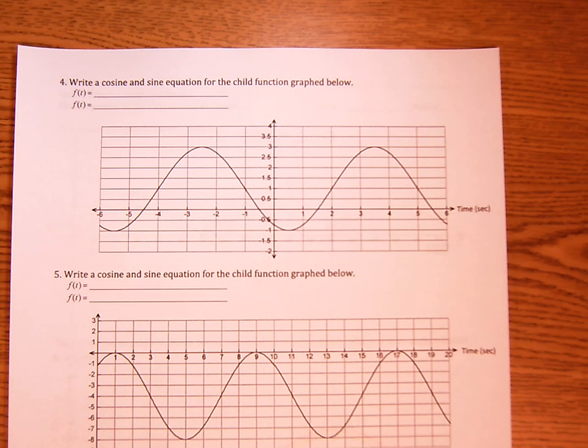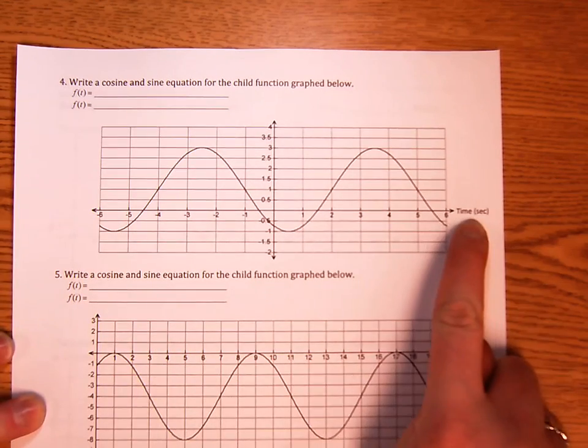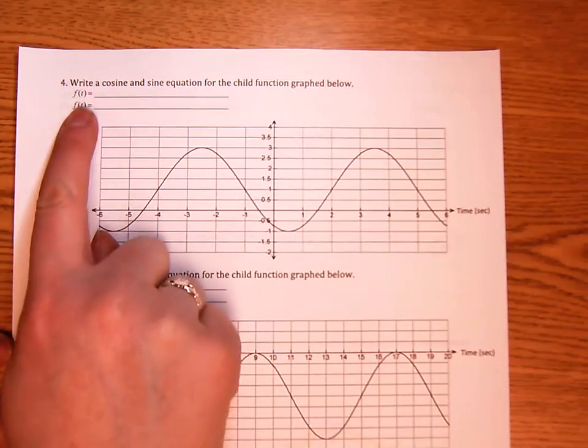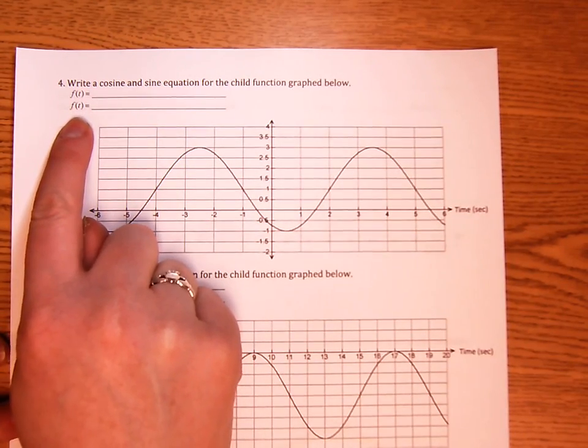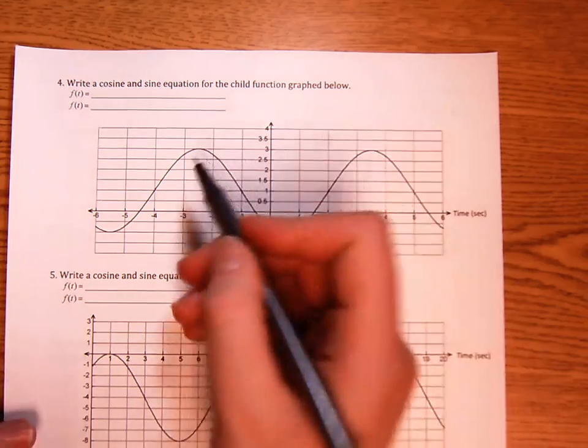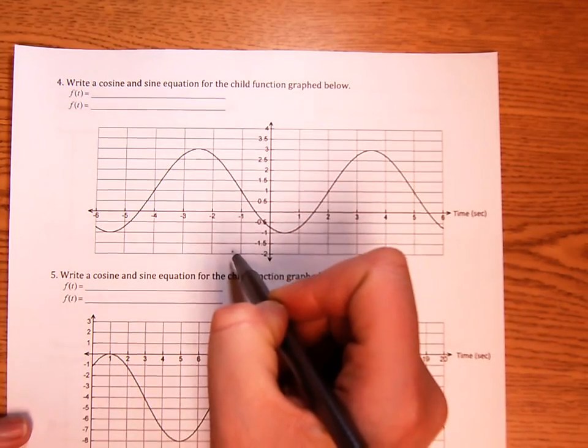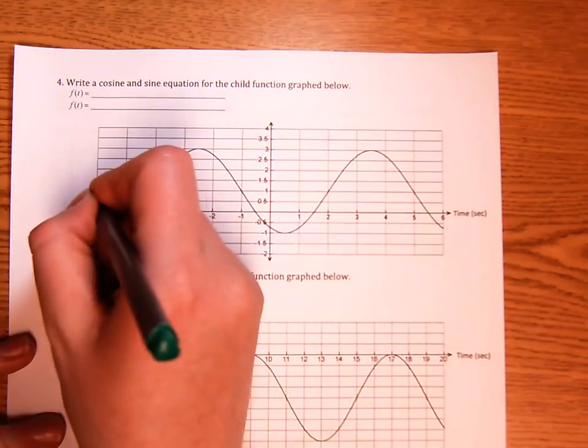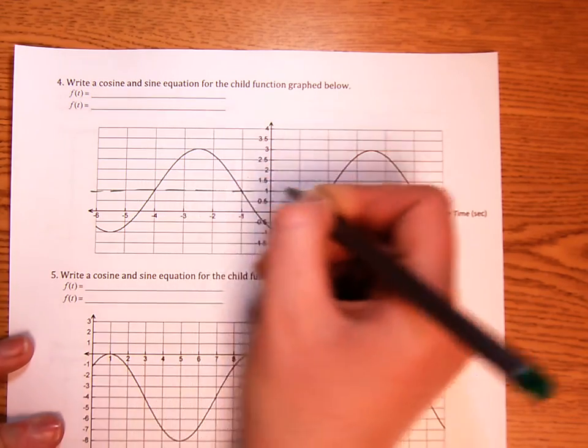So on the first example, notice our x-axis is in terms of time. So our function is going to be f of t. Our independent variable, we're going to use t. So let's identify where our center line is to start. And if you notice, the maximum value is 3 and the minimum value is 1. So that means that our center line is at 1.